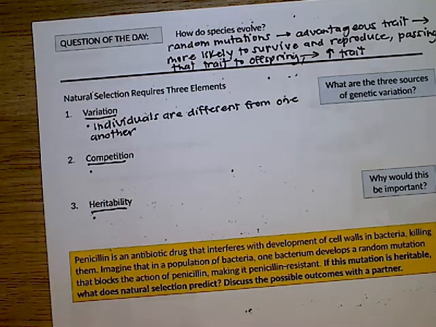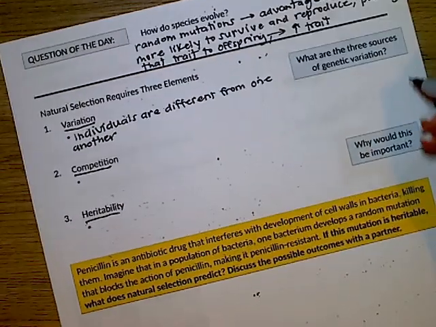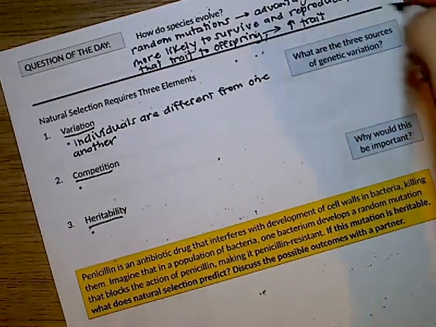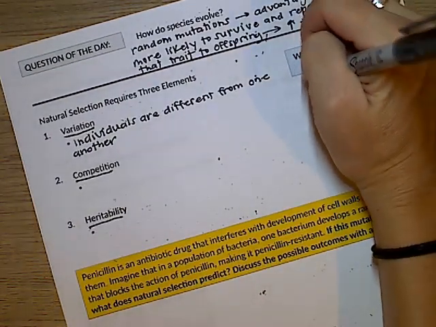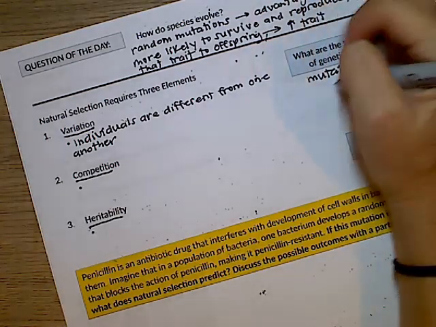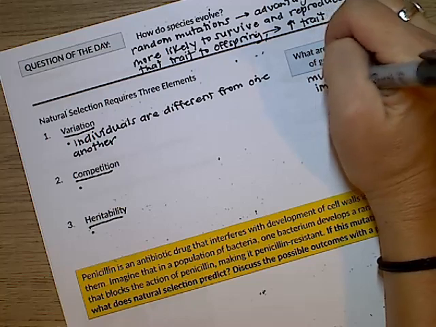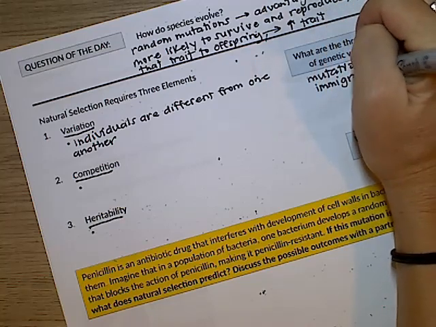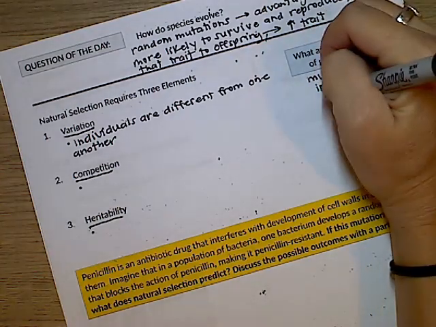Remember, we have independent assortment and crossing over, which results in variation in 4 unique haploid cells. So 3 sources of genetic variation are mutations, immigration, and meiosis.